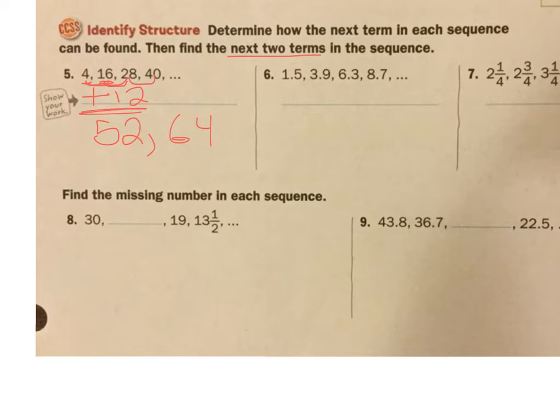1.5. Okay, I don't think it's going to be multiplication. I think it's adding. So 1.5, what am I adding to get there? It's going to go up. Well, I'm going to subtract them to find out. 3.9 minus 1.5, that'll tell me how much it's going up by. My decimals are lined up. 9 minus 5 is 4. 3 minus 1 is 2. So I think it's going up 2.4.